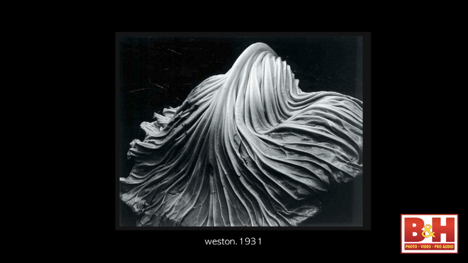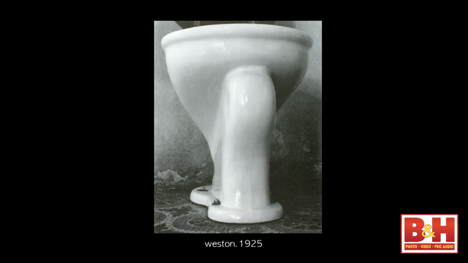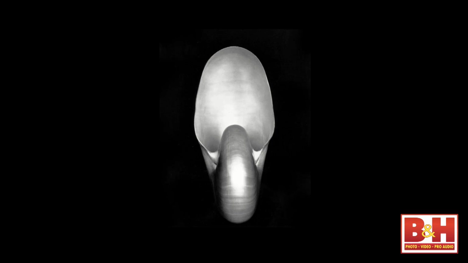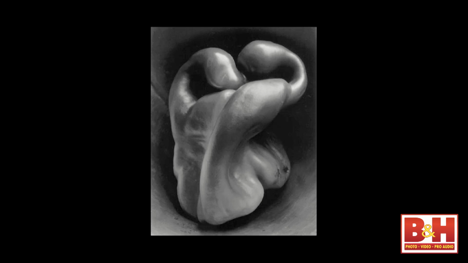He worked in still life, what he was very well known for, with his Pepper series and his shell photographs. Weston is said to have known to say that he will photograph any subject matter, including toilets. He said he could photograph anything. He could find beauty in anything.